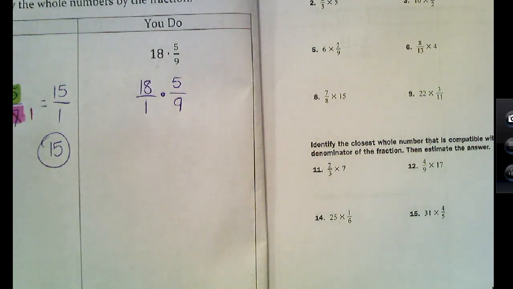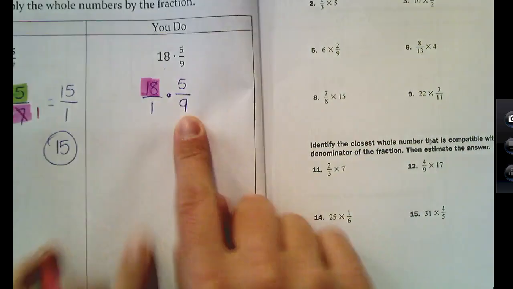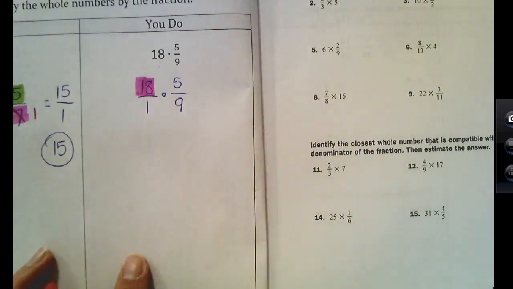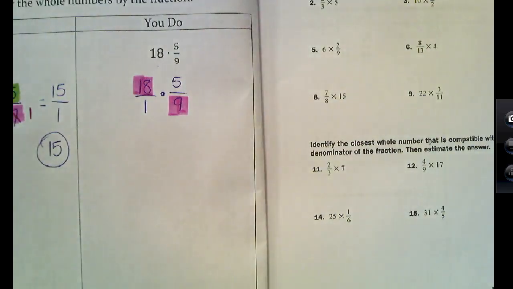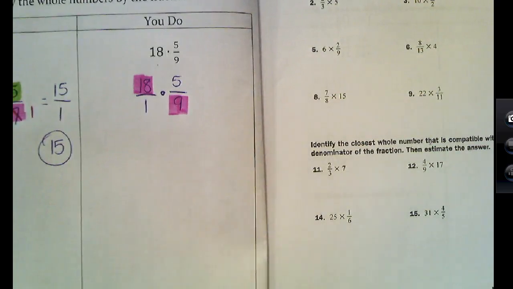My numerator is 18. So I'm going to go ahead and highlight the 18. And then who can raise their hand and tell me the denominator of my second fraction? So the 18 is my numerator. What's my denominator? The 9. Very good. Raise your hand if you can think of a number that you can factor out of both 18 and 9. So we want a number that 18 and 9 are both divisible by. Raise your hand nice and high. You can think of a number.